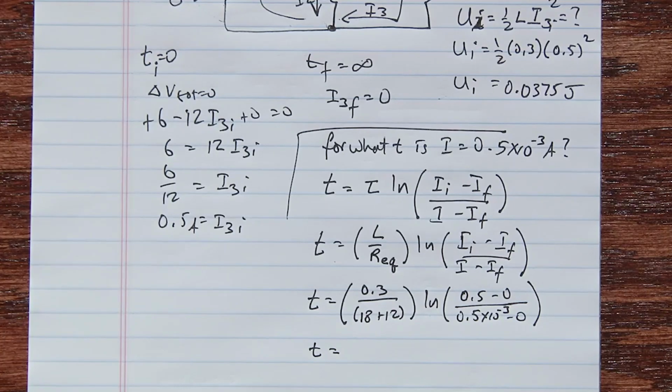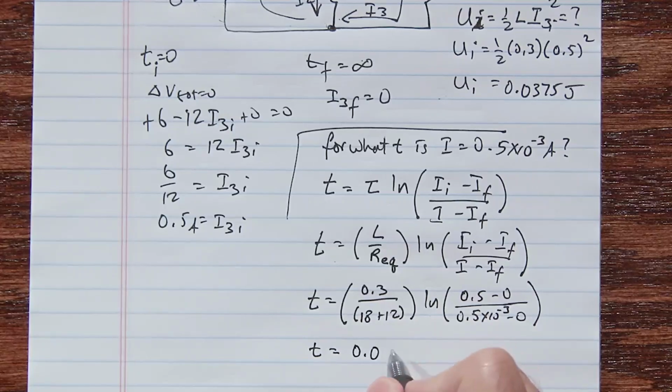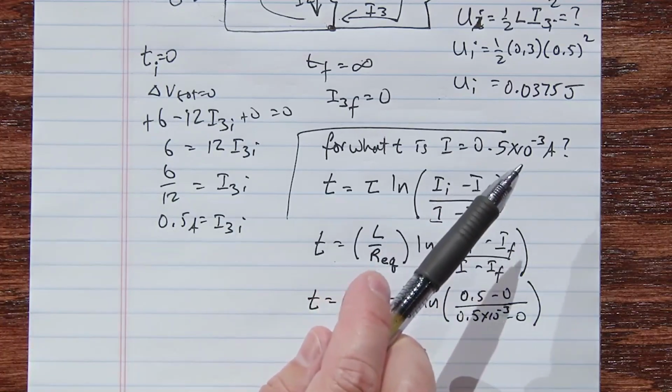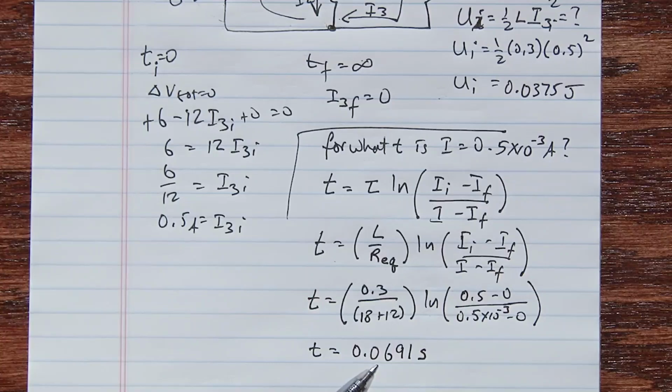That's the 0.5 milliamperes. And what do we get? We get 0.0691 seconds. So the current goes from 0.5 amperes to 0.5 milliamperes in about 7/100ths of a second.